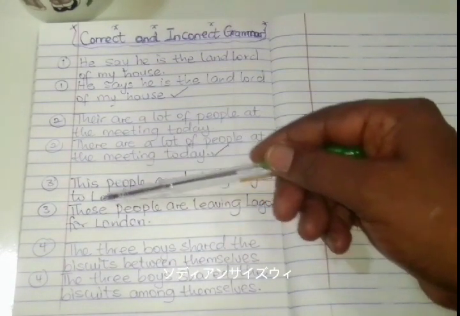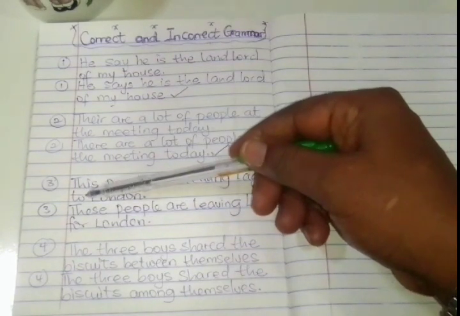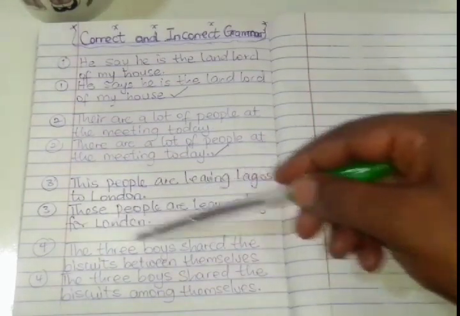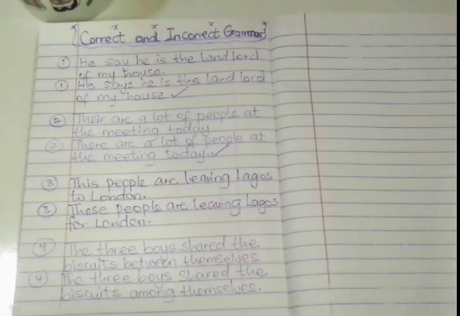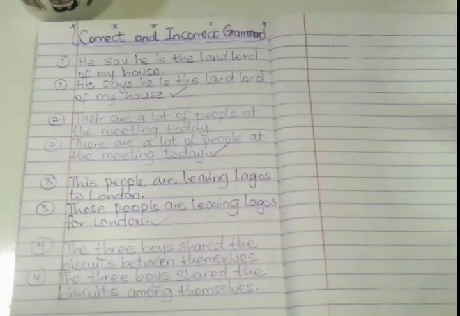So the answer is these. And we change this to 4. These people are leaving Lagos. You leave for London. You don't leave to London. You are leaving for a place. You are leaving to go to a place. You don't leave to London. You leave for London. You leave for Lagos. You leave for America. So the answer is these people are leaving Lagos for London.